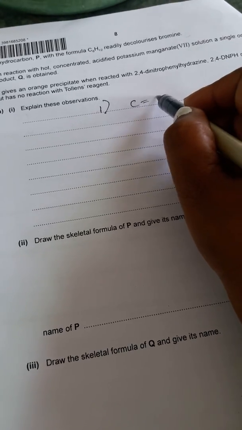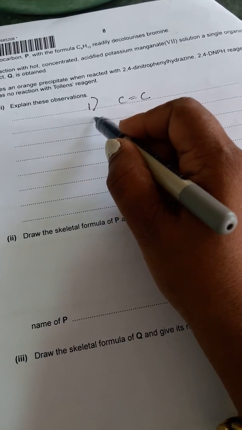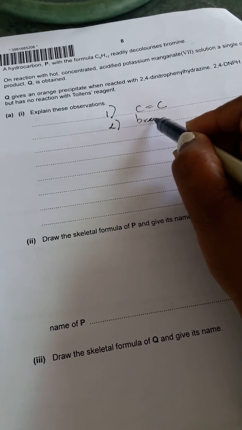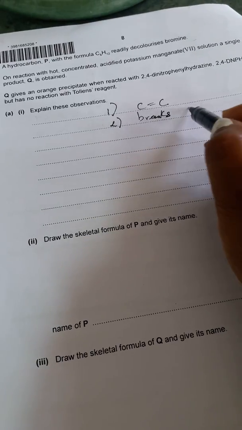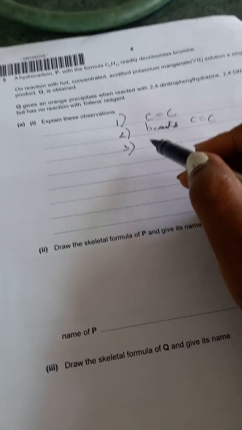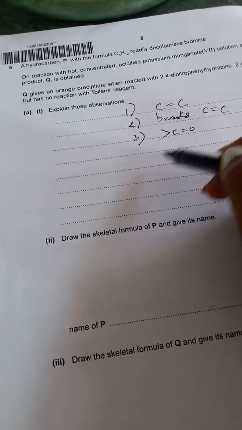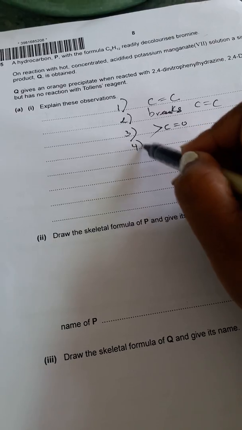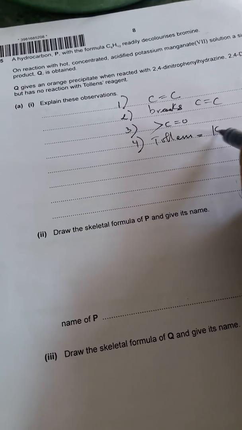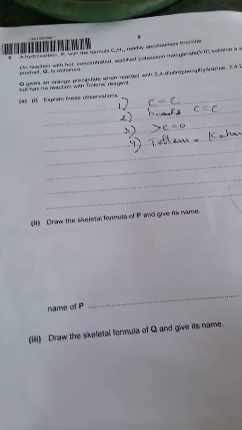So it is C double bond C, I mean an alkene group, and unsaturated. And number 2, it breaks C double bond C, right? And number 3, it should be a carbonyl group, right? And by using Tollens reagent, there is no reaction, so we confirm it is a ketone.